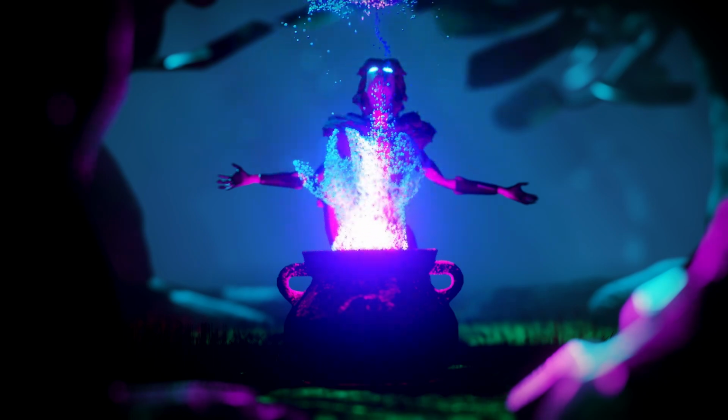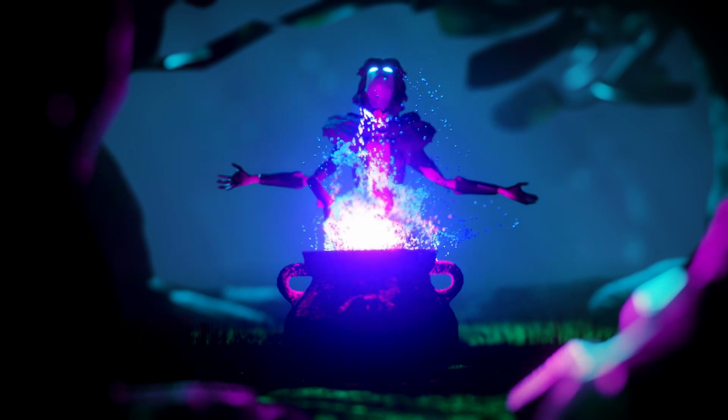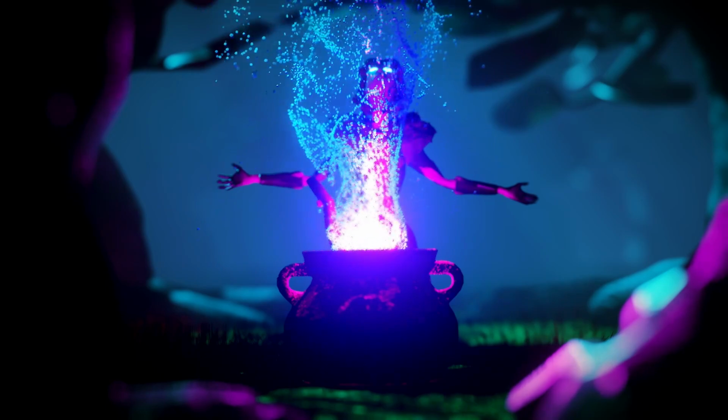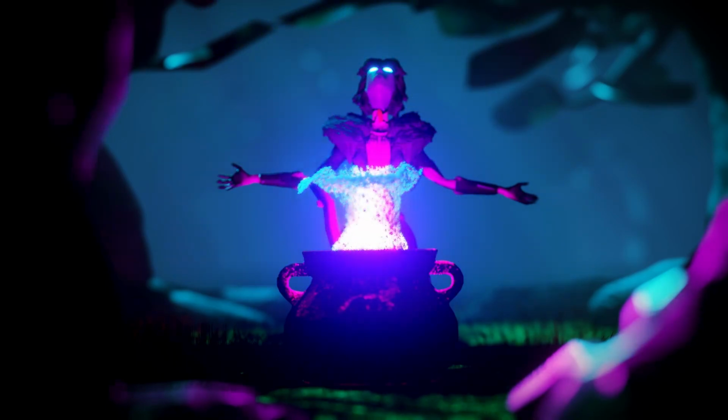Alright, so this is our scene and this is how I created particle advection. You can try and experiment with your own stuff and come up with various ideas.